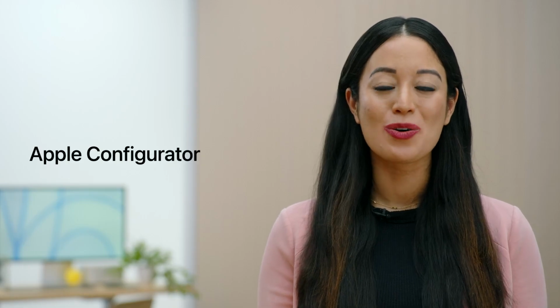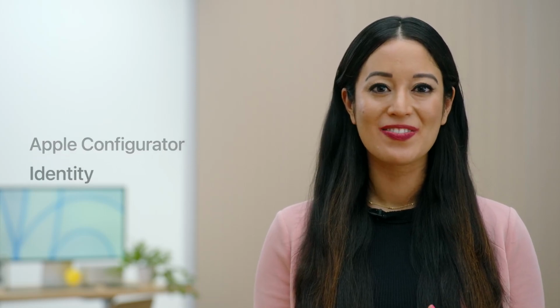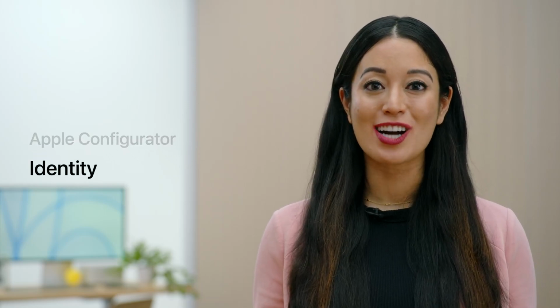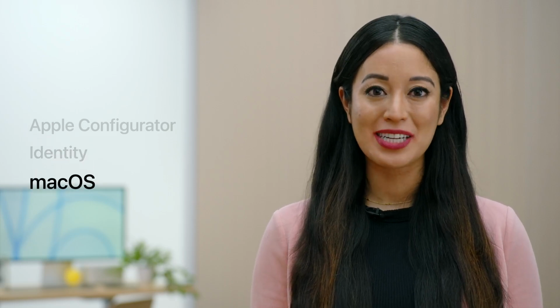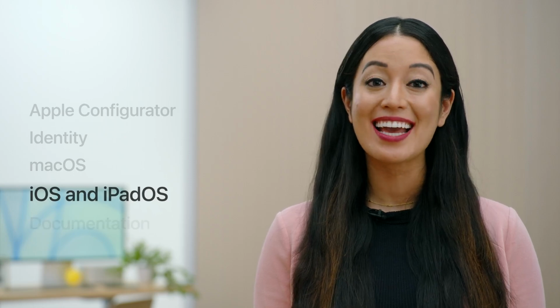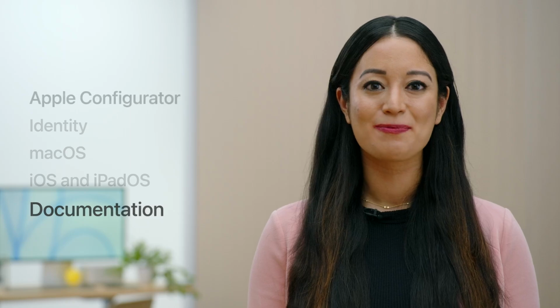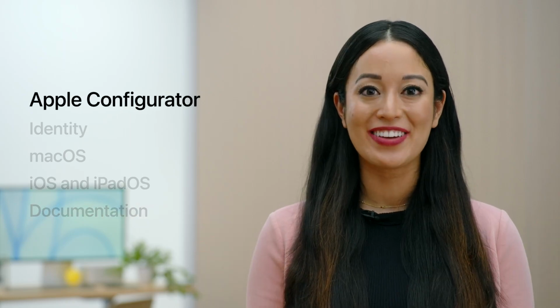In this session, we're going to discuss new capabilities with Apple Configurator, identity technologies across platforms, protocol modifications to macOS Ventura, iOS, and iPadOS 16, and an exciting change to how we provide documentation. Let's start with Apple Configurator.